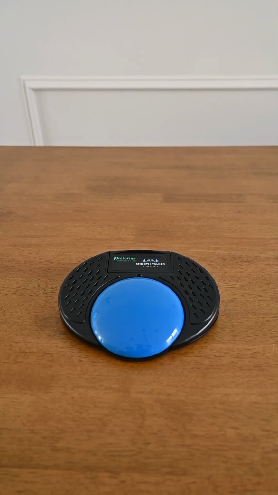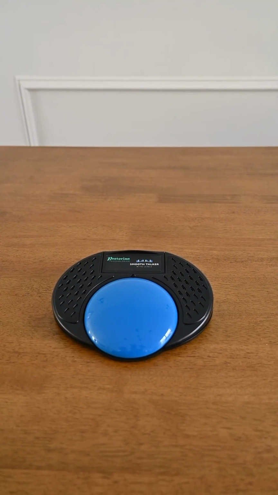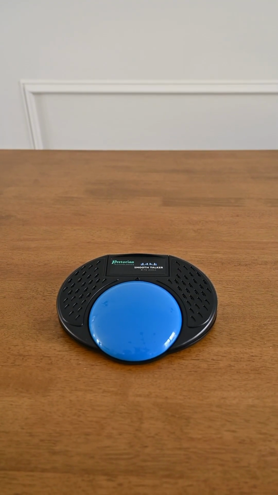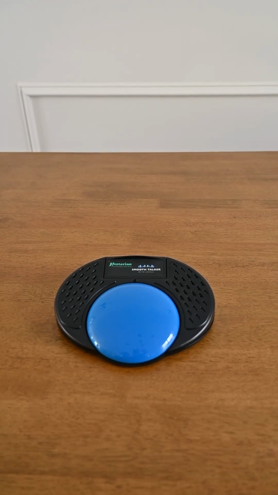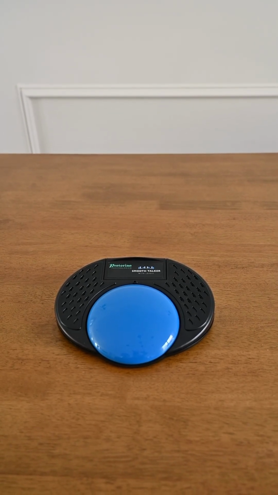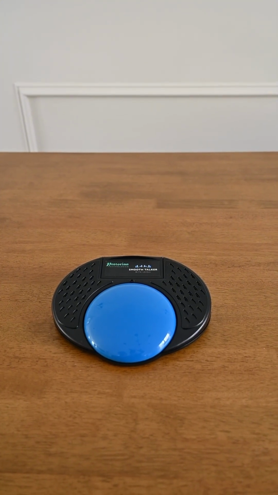Today I'm going to be showing you the smooth talker with levels. You may already be familiar with our regular smooth talker. Now the smooth talker with levels actually has 5 independent levels, so you can store messages on those 5 levels. It also has 8 different playback modes.